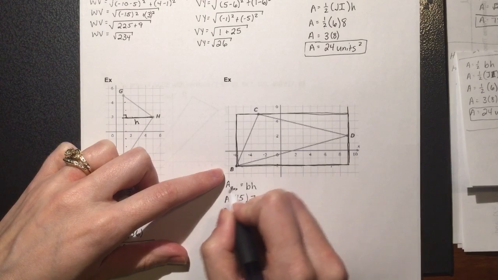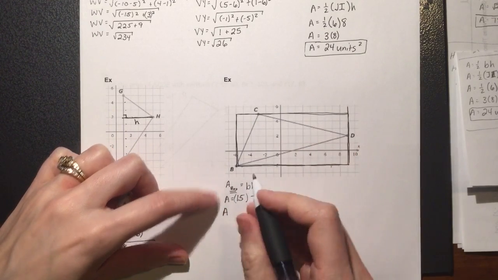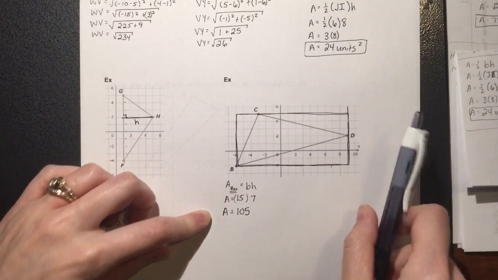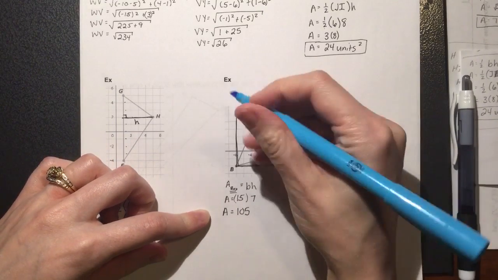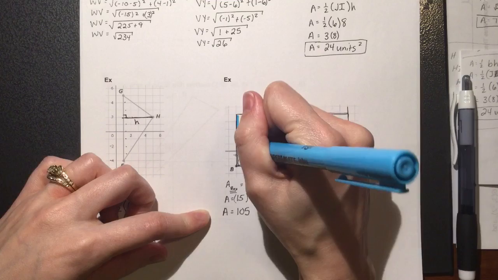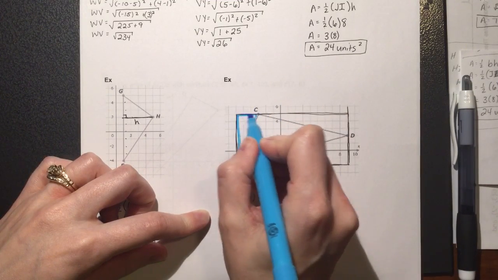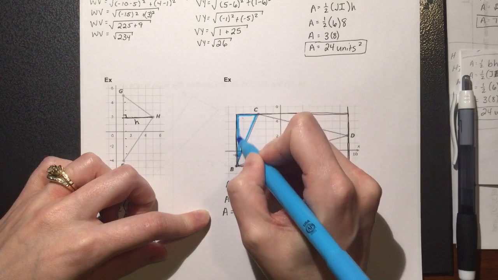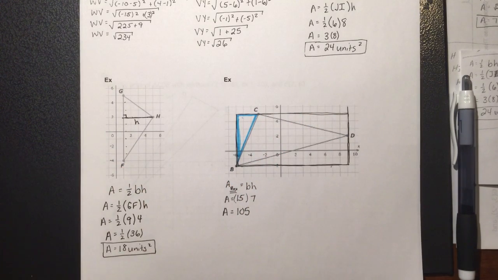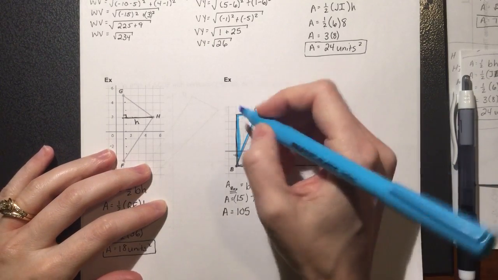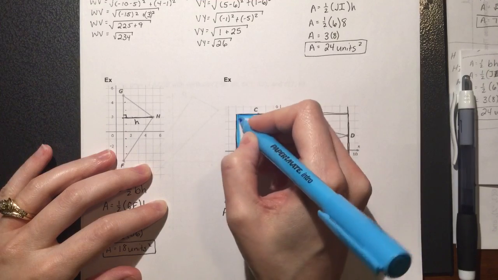So area of the whole big box, and this isn't our triangle, it's just the big box, is going to be equal to 105. So now we need to look at each of these little smaller triangles, and we need to subtract off those smaller triangles.